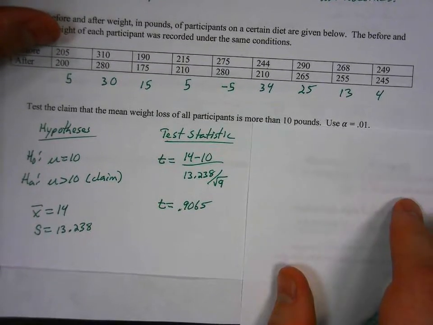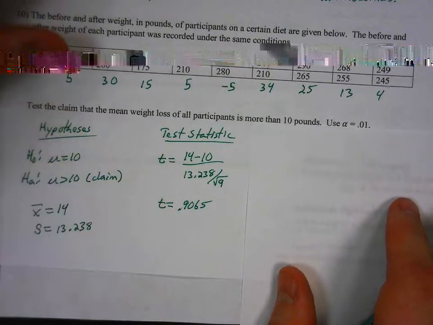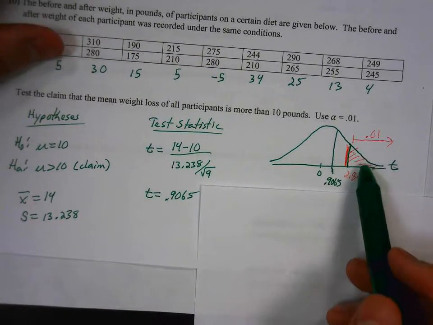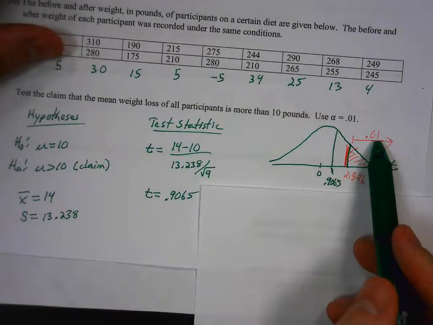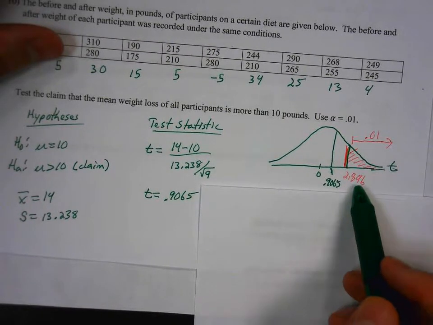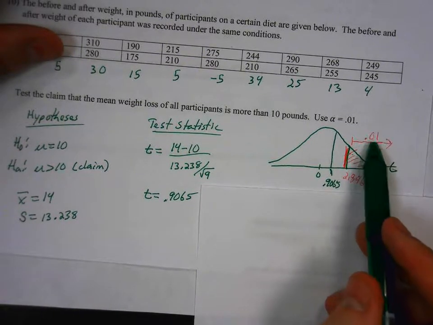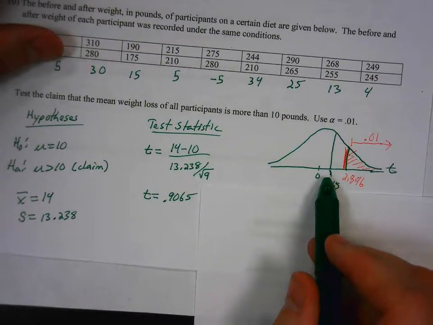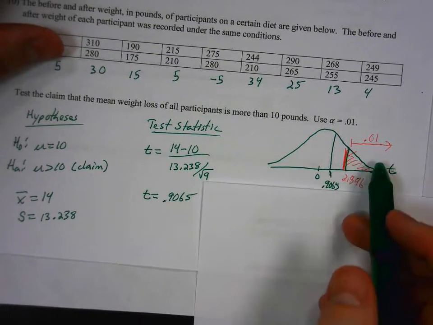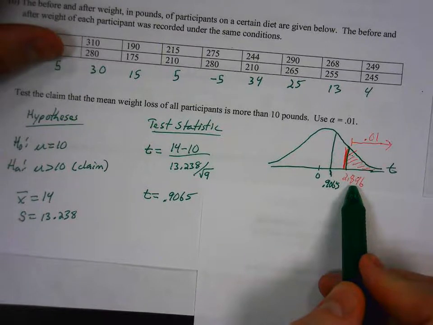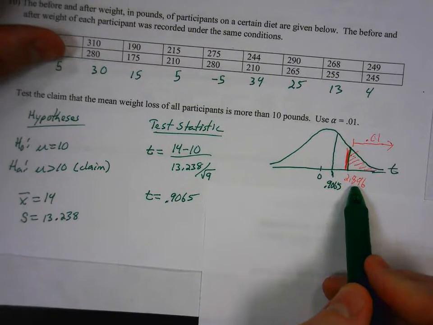We can see that that's not a very large value for our test statistic. But when we look at the table to find the region that has 0.01 to its right, that's a t-score of 2.896. You can find that in your table, 2.896. It has 1% in one tail. So the one-sided p-value is 0.01. Our test statistic, 0.9065, is closer to the center than that critical value for t-star was. So what does it tell us about the null hypothesis?